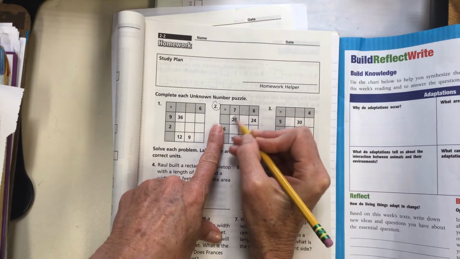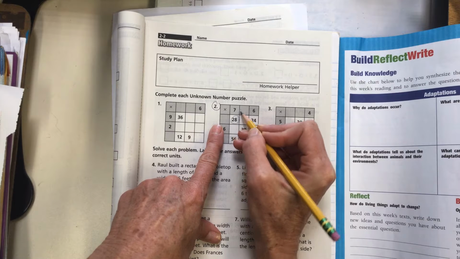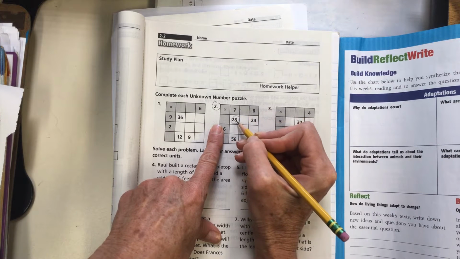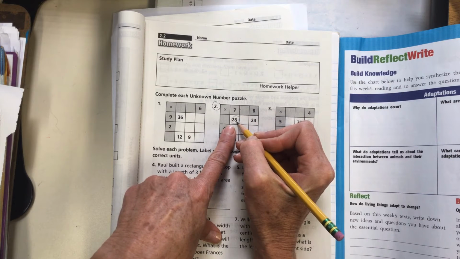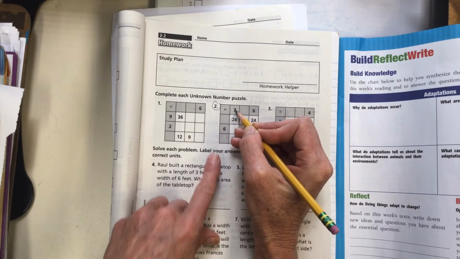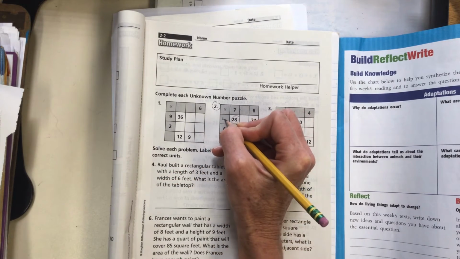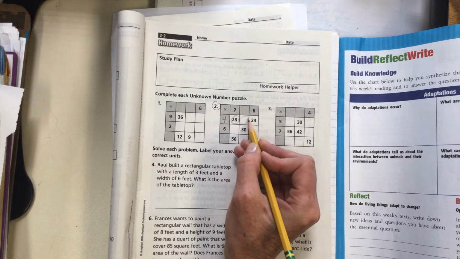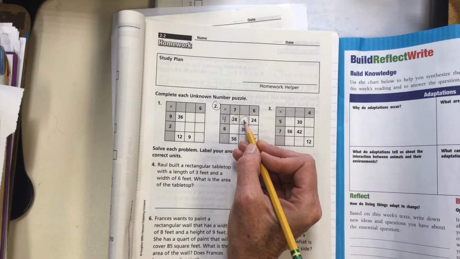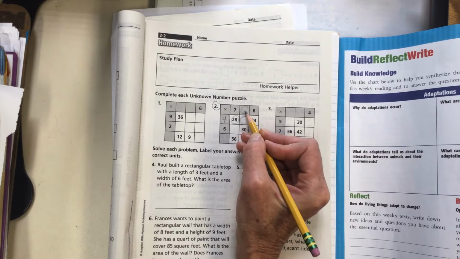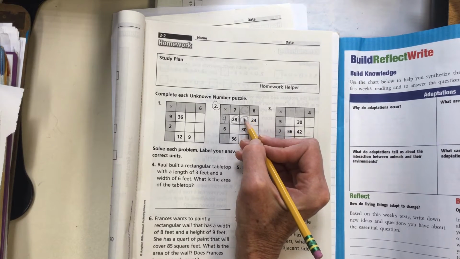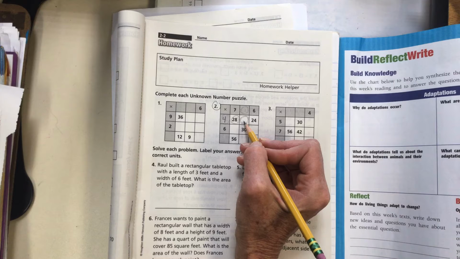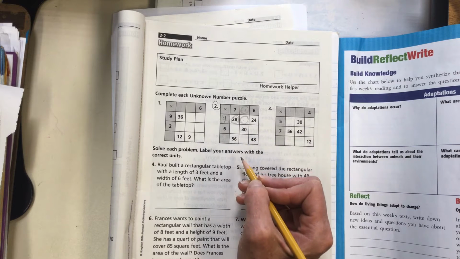I have 28 as a product and I have 7. So I have to go 7 times what is going to equal 28, or 28 divided by 7 equals 4. Okay, so now that I have 4, I can try to find this number, this product. Uh-oh, I can't because I don't have a factor here. There's a missing factor, so I'm going to have to jump around in this number puzzle and figure out if I can find anything else.